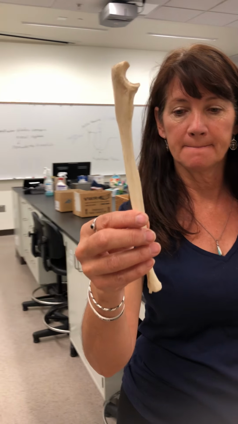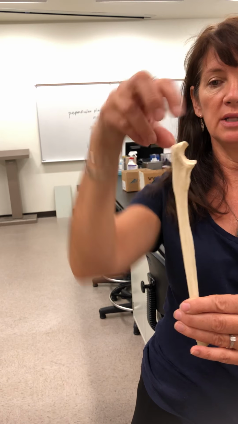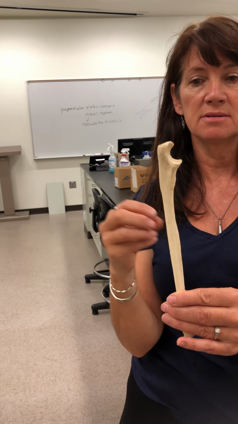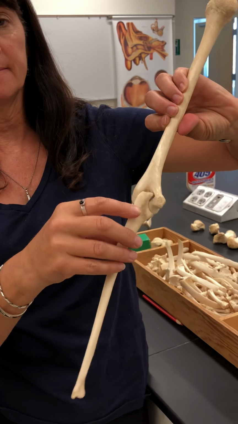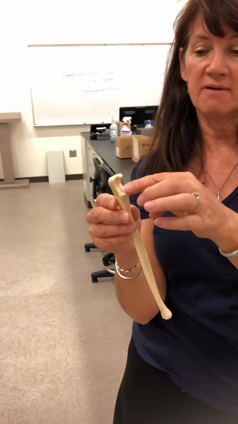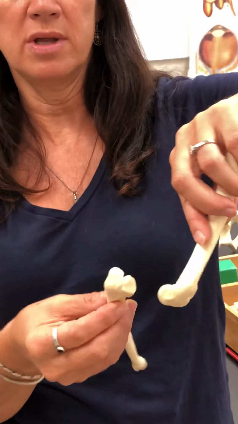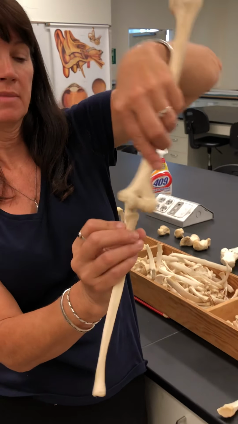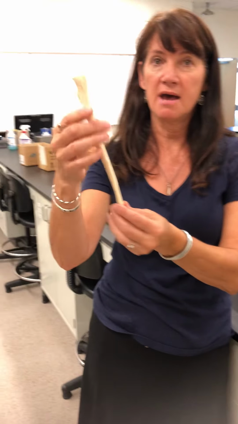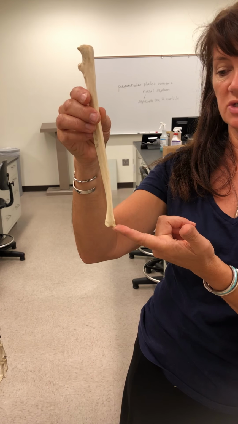This is the ulna, and the ulna has several parts that we need to know. So the elbow, olecranon process, and it fits into, remember, the olecranon fossa. And then you have the coronoid process, and it fits into the coronoid fossa on the front side. Then you have the styloid process of the ulna, which sticks down here.